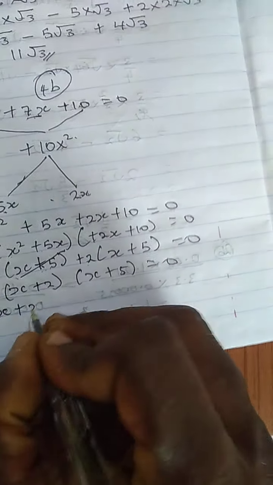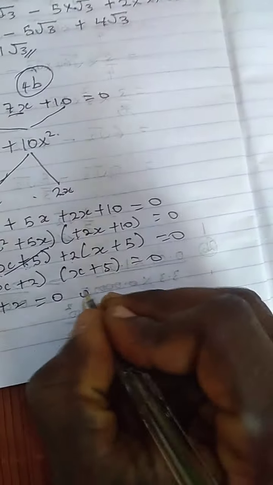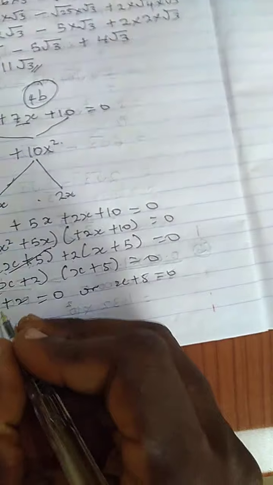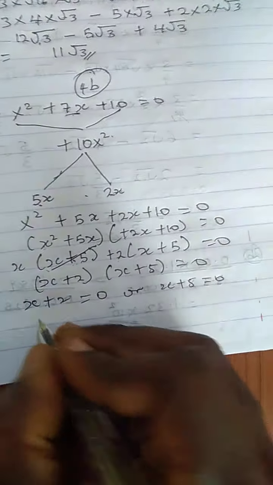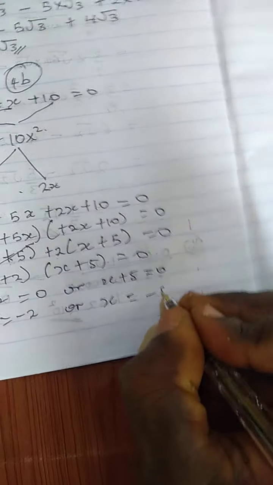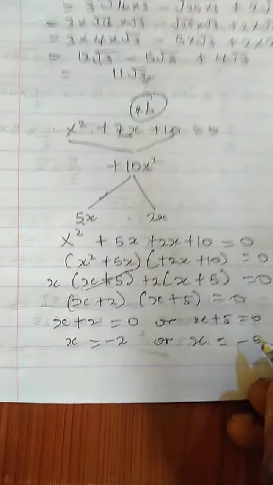So it's either x plus 2 equals 0 or x plus 5 equals 0. Take the plus 2 to the other side: we have x equals minus 2 or x equals minus 5.